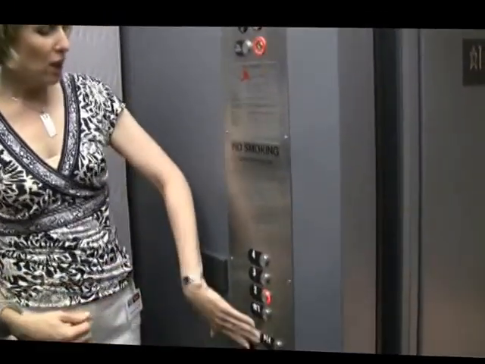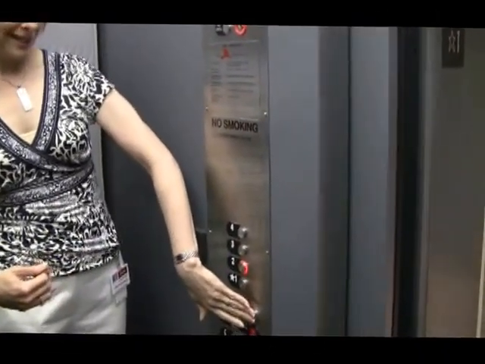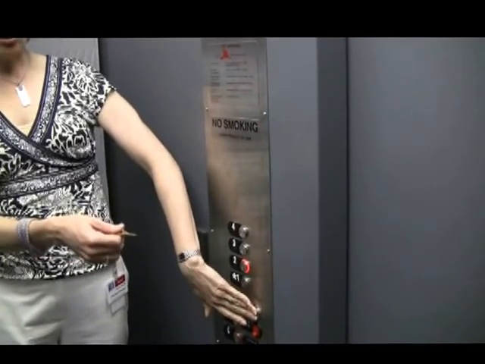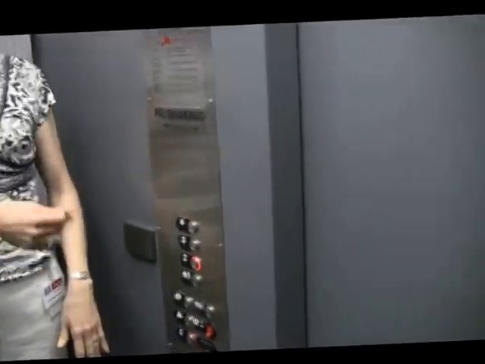You've got to hold the button. You do, so you know this already. So if you don't hold it till the door closes all the way, it'll reopen.